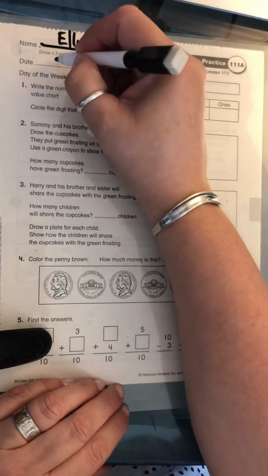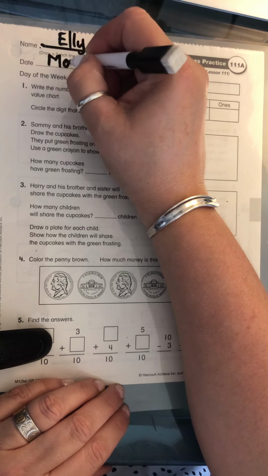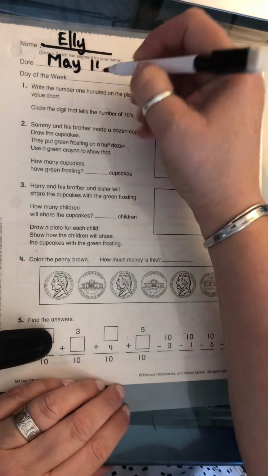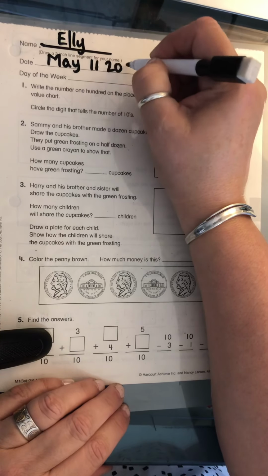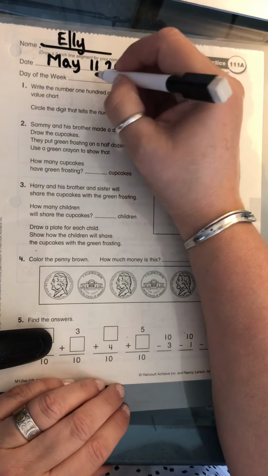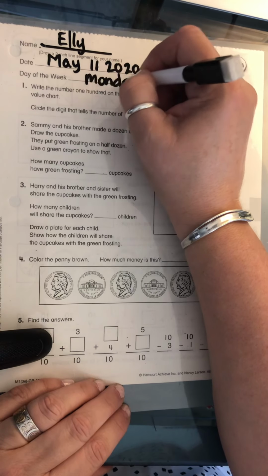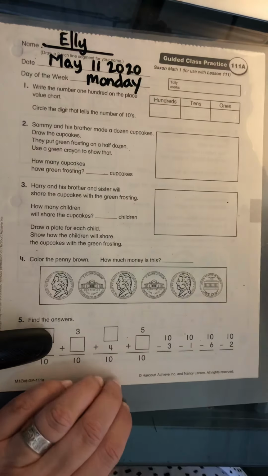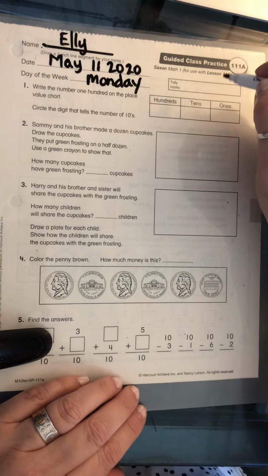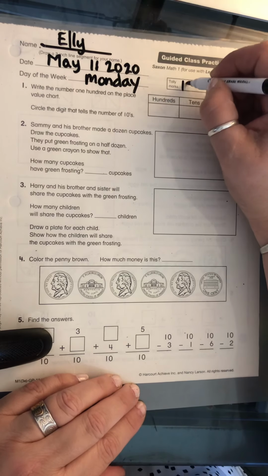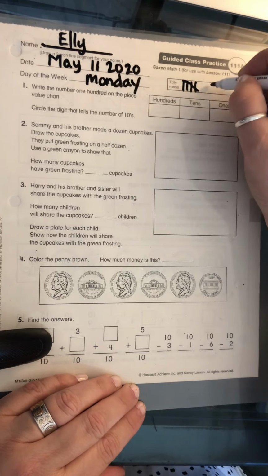Our date today is May 11th, 2020, and it is Monday. Okay, our tally marks today are going to be 7. 2, 4, 5, 6, 7.